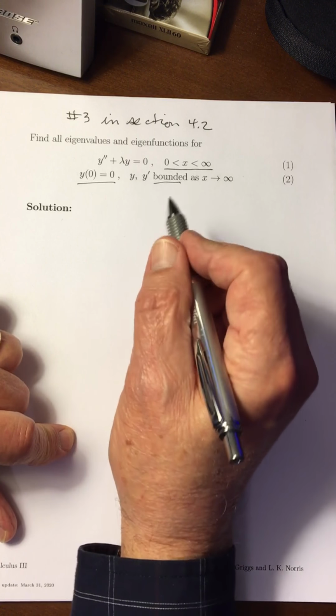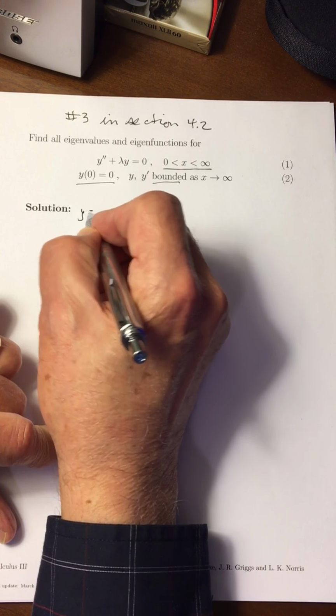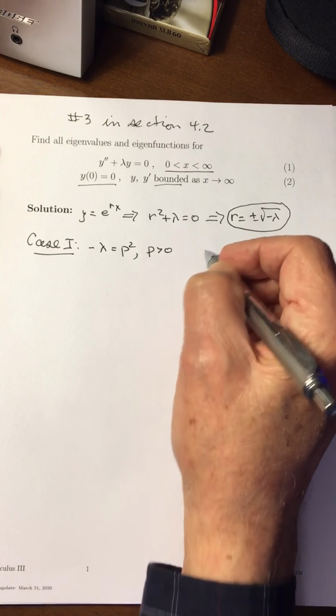To find the eigenvalues, we proceed in our usual fashion. We will guess y equals e to the rx, so that the characteristic equation is r squared plus lambda equals 0, which gives, as usual in this case, r equals plus or minus the square root of minus lambda. This is what we're working with. So we have, as usual, 3 cases to consider. Case 1, we'll take minus lambda equal to p squared, p positive.